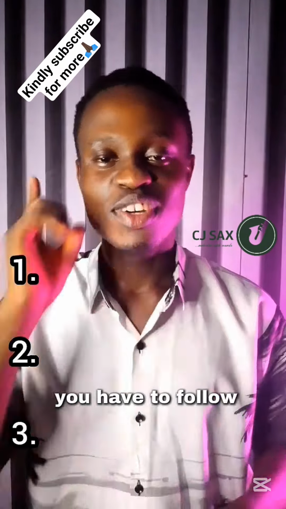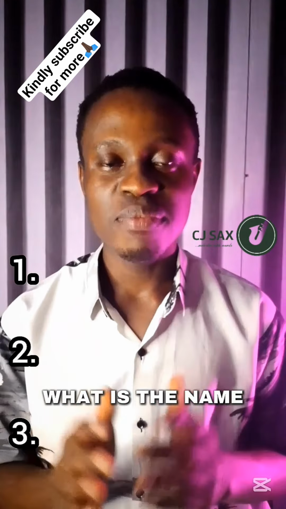Let's test your musical knowledge with these 3 questions. If you miss any one, you have to follow me. Let's go. Question 1. In classical musical notation, what is the name of this clef symbol?